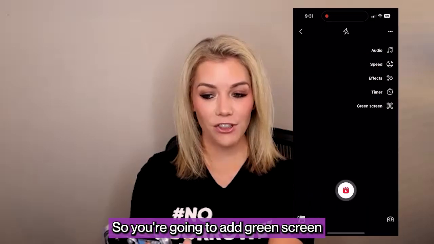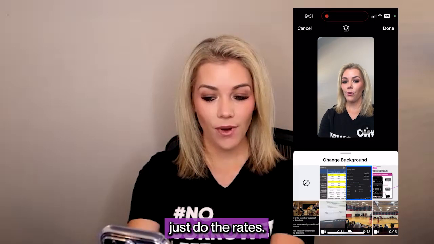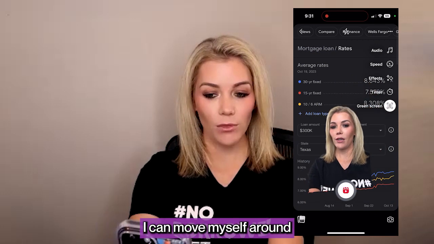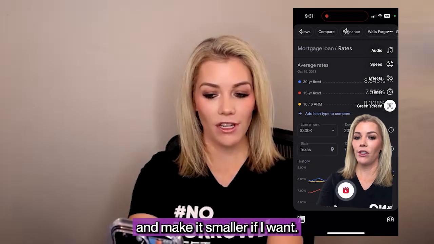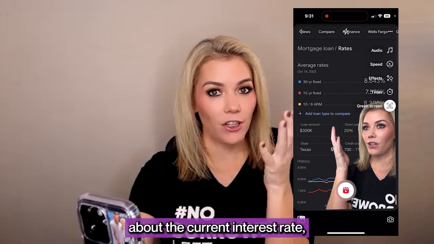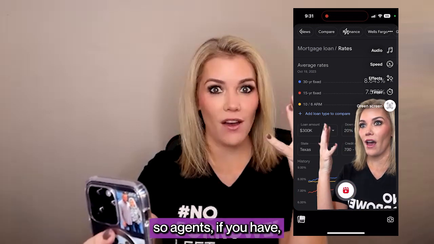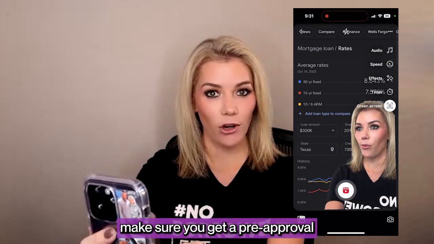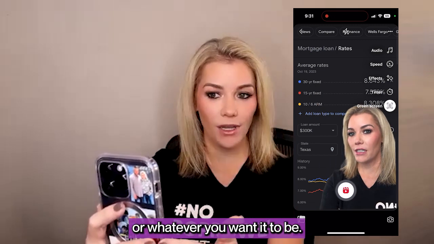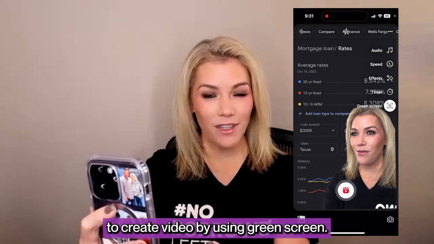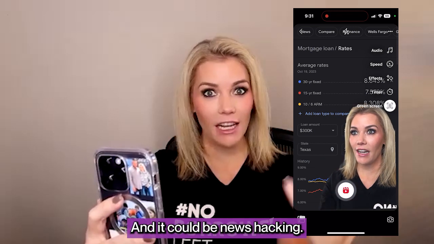So you're going to add green screen and it's going to ask, let's just do the rates. Now I can tap and I can make myself, if I use two fingers, I can move myself around and make it smaller if I want. But this would be an easy way to talk about the current interest rates. So agents, if you have buyers that are going to be out shopping this weekend, make sure you get a pre-approval through us or whatever you want it to be. So this is just one example of how easy it is to create video by using green screen. And it could be news hacking.